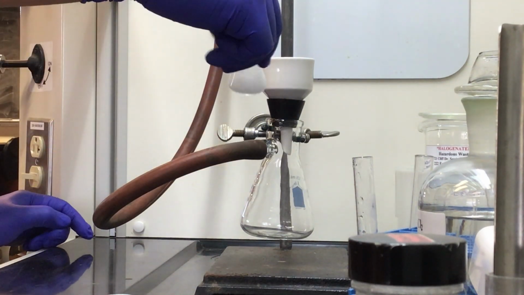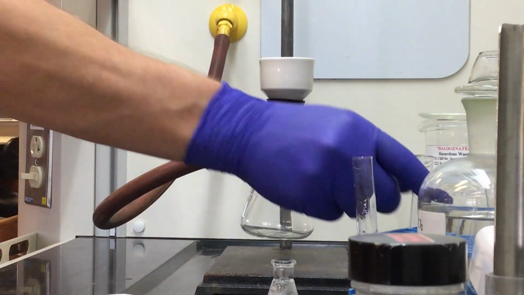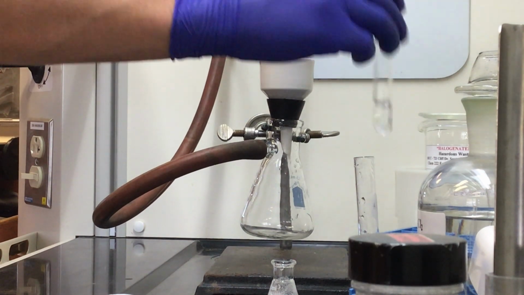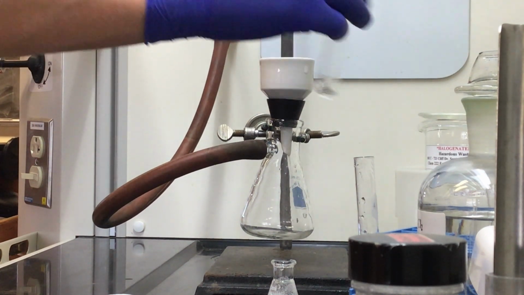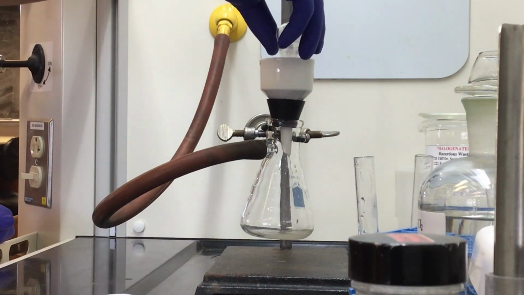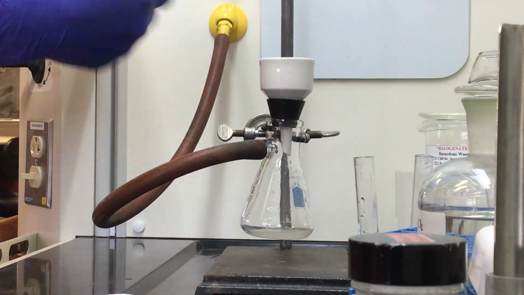Now we're going to filter this material off using our vacuum flask as well as our Buchner funnel. I'm adding a little bit of water just to wet the filter paper, so that it gets sucked down and none of this material can sneak underneath the filter paper and go into the flask.